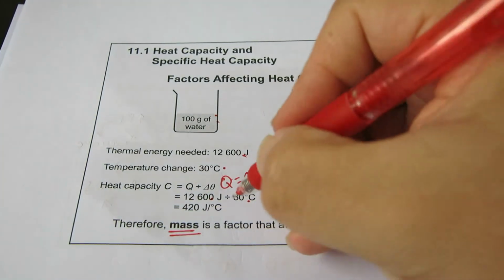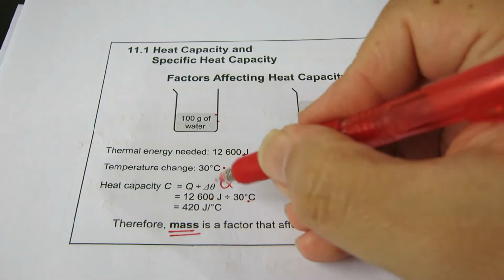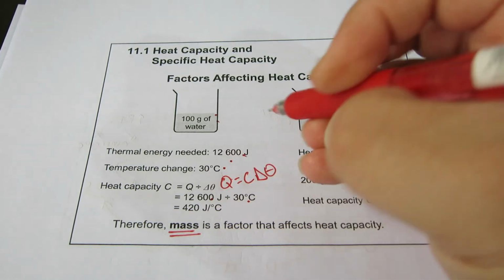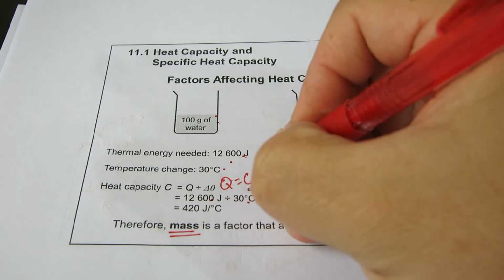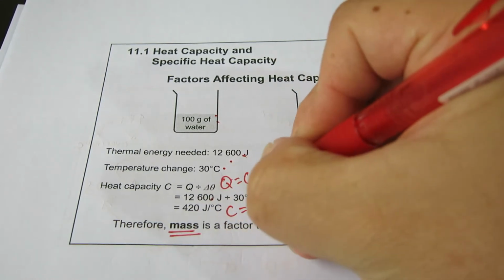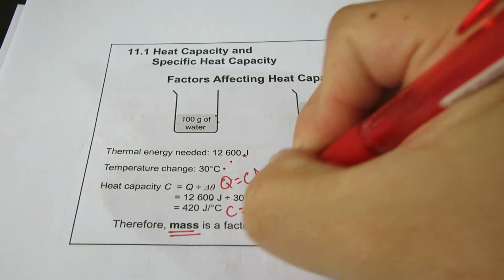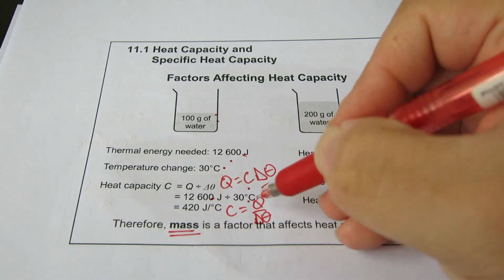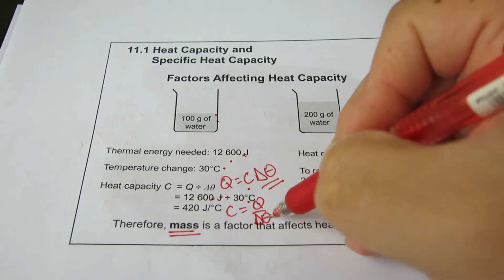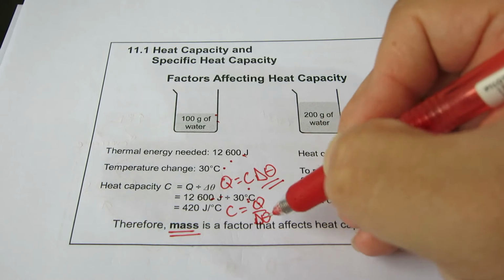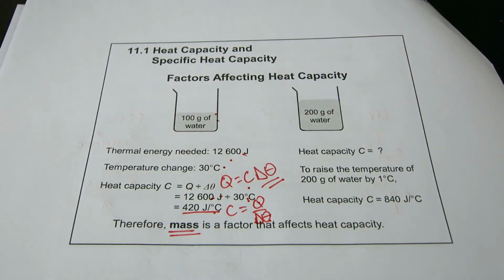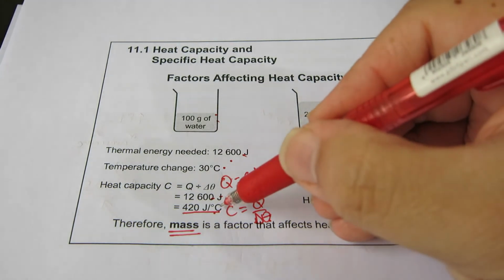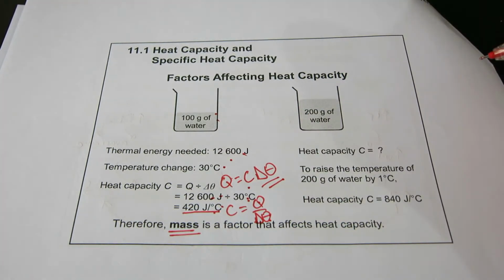So if the energy is 12,600 joules and the change in temperature is 30 degrees Celsius, then all I do to find big C is C equals Q over delta theta, which is what they did here. So Q is the energy, 12,600 divided by the temperature change produced, 30 degrees Celsius, and I get that it requires 420 joules of energy to increase the temperature by 1 degree Celsius.